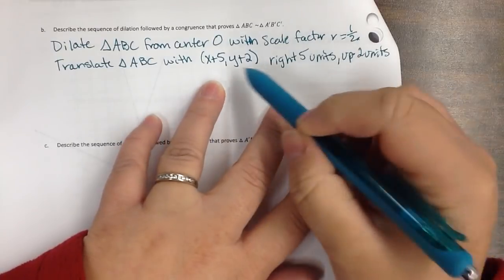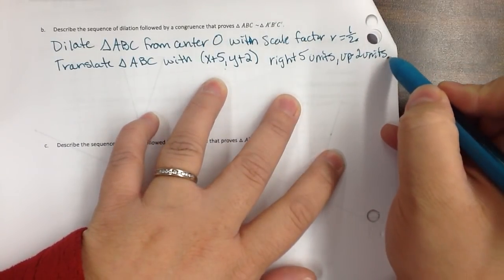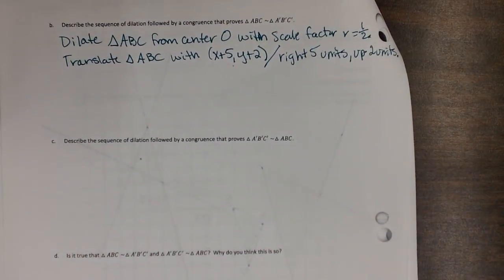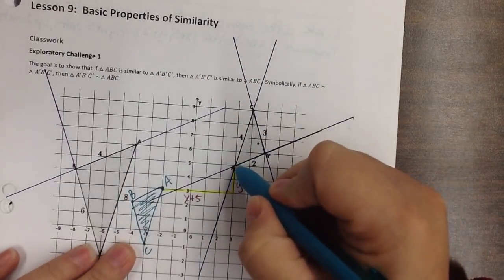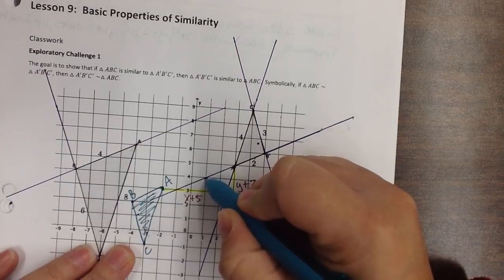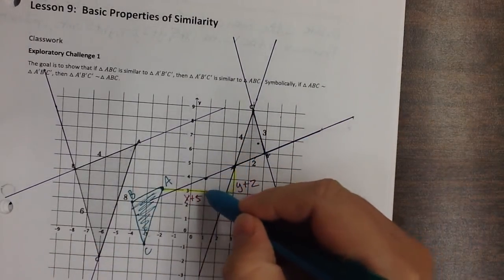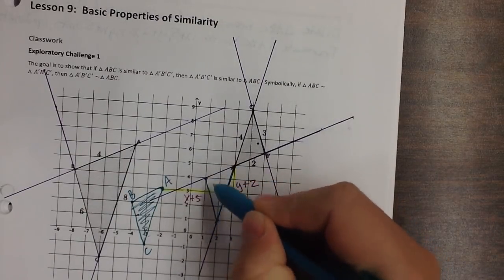Either way will work. This is just better for me. Okay, so you pick which one works better for you. So then they would be connected. Okay, let me, right here, and it would be here.